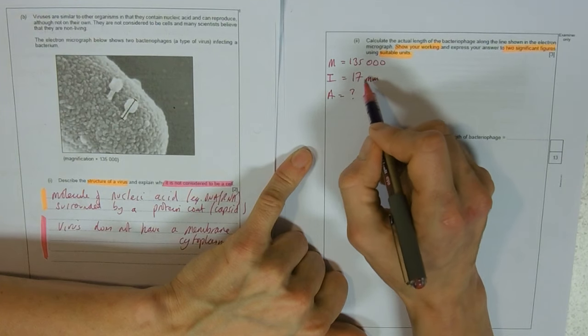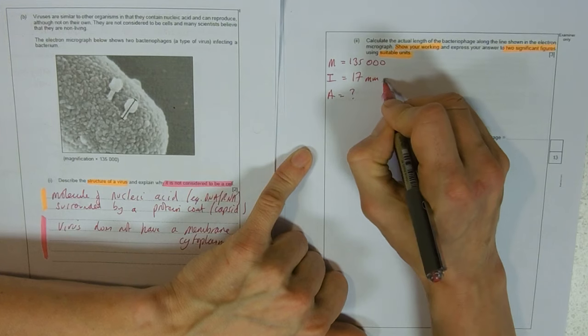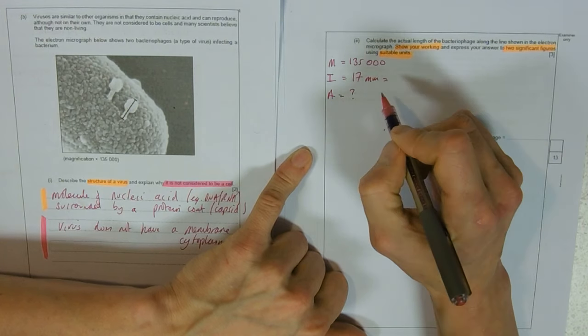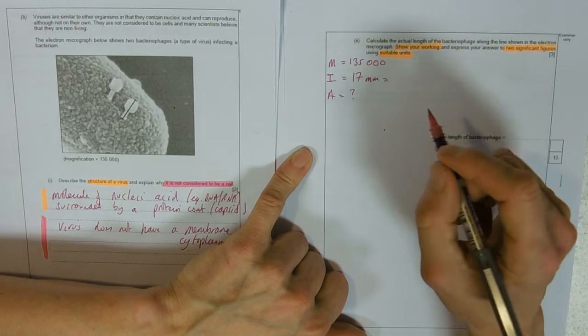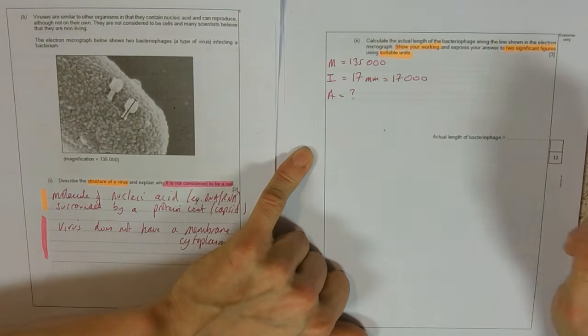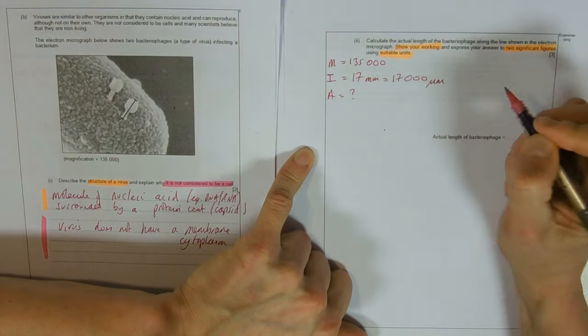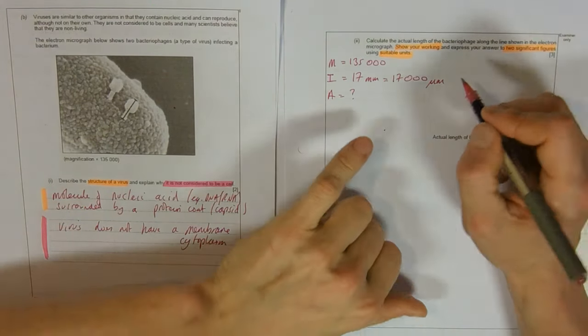But our units, well, if we're dividing by that huge number there, then I'm going to get rid of millimeters and certainly use micrometers instead of millimeters. So that's going to be 17,000 micrometers. And that's probably going to give us a more sensible answer. We might have to go to nanometers.